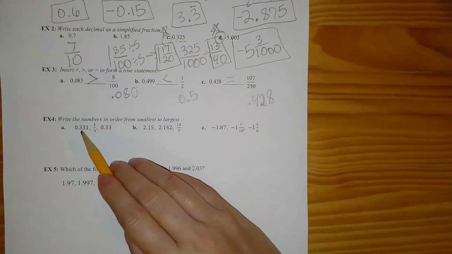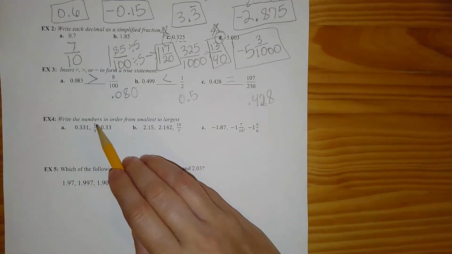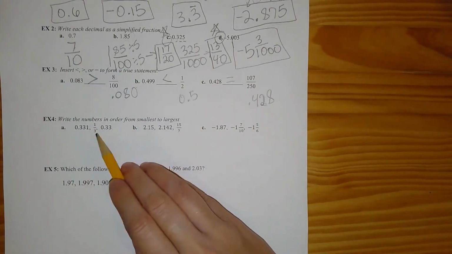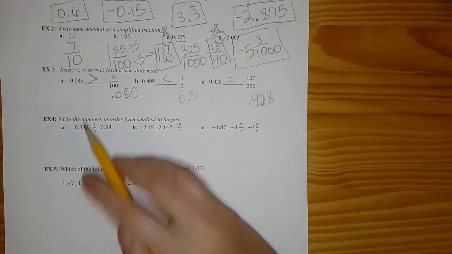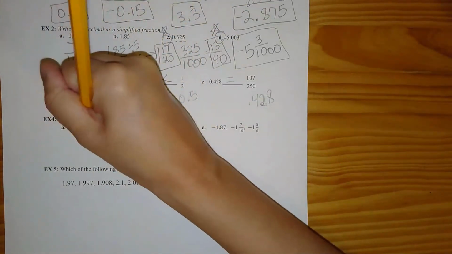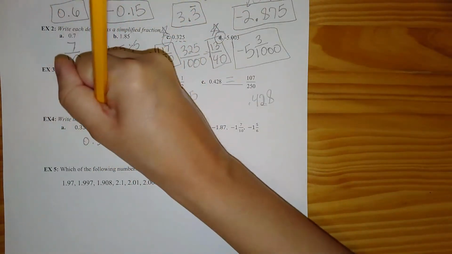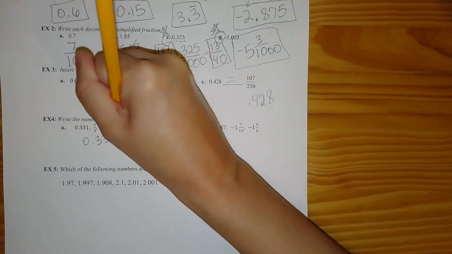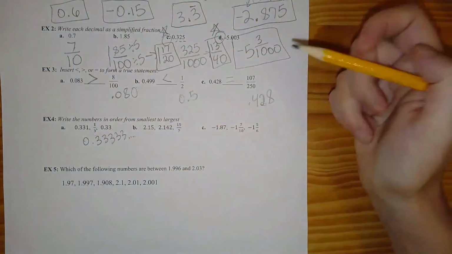In example A, I've got 0.331, I've got a third, and 0.33. So 1/3 as a decimal is 0.3 repeating. So this is going to have all kinds of 3s. It's going to go like that, and it's going to keep on going.